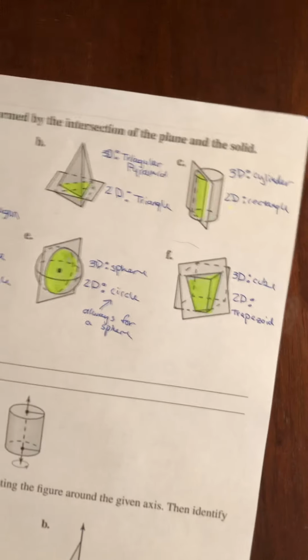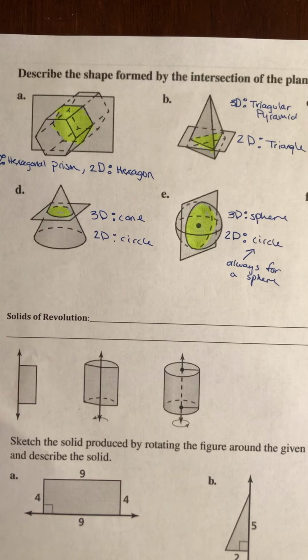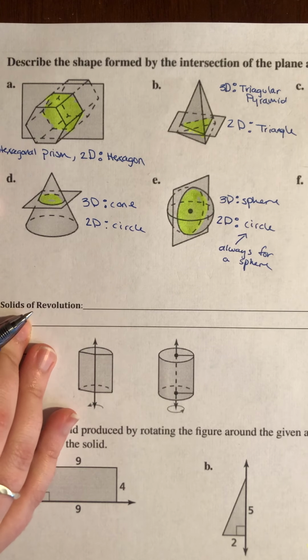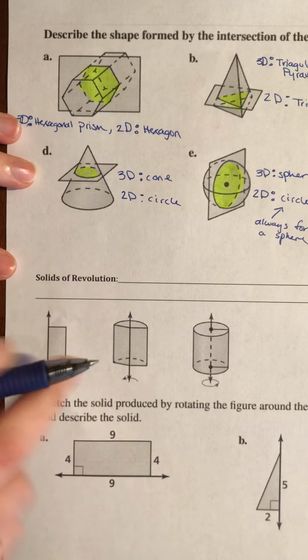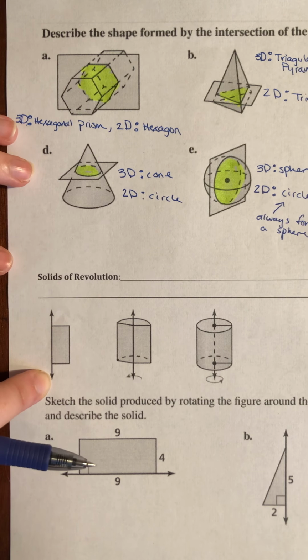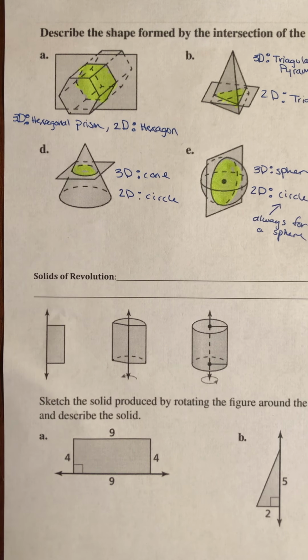The last part of this section is solids of revolution. I'm going to include some videos that show these different things because it is a very visual thing. So look at that in the links on Final Site. So here we have solids of revolution, which essentially is if I was to take a shape like this rectangle and if I was to spin it.